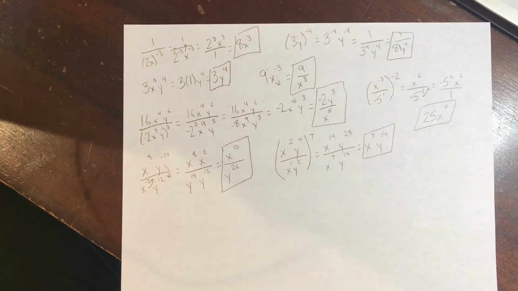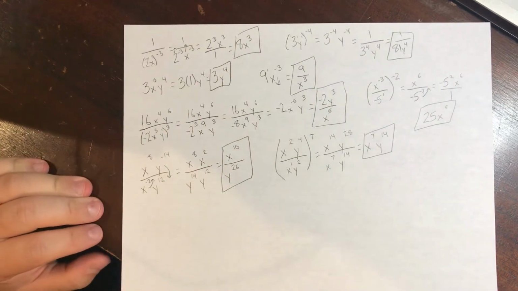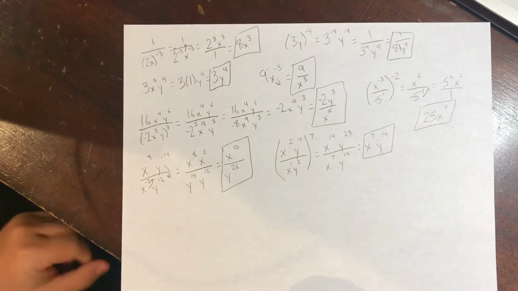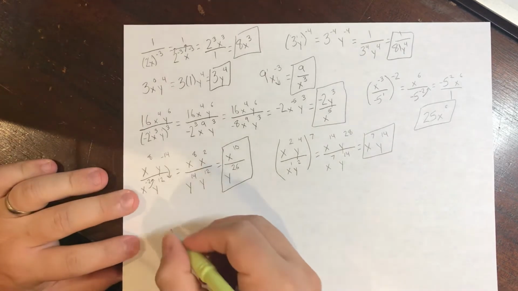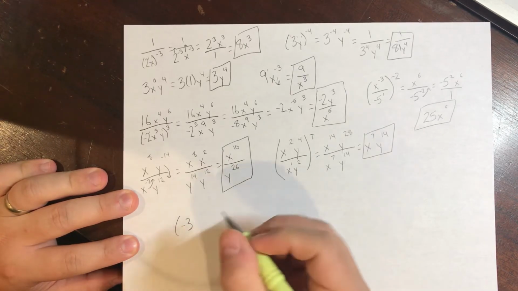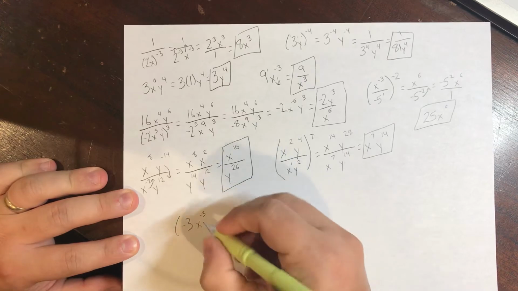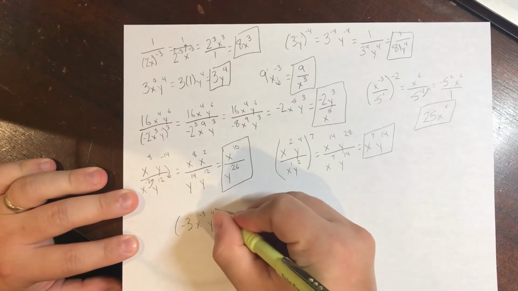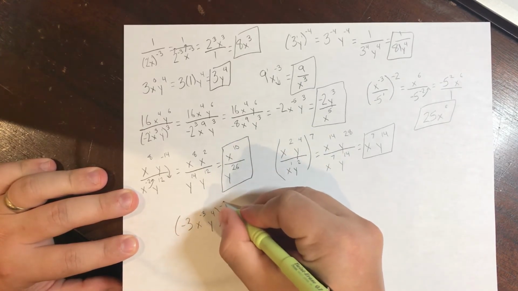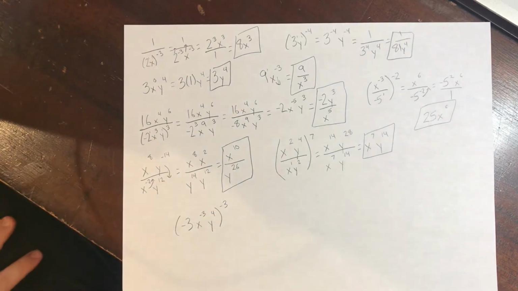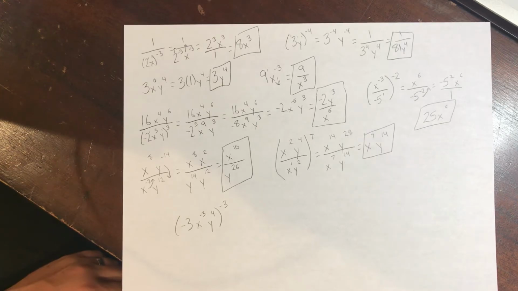Okay, last problem, and then we'll call it there. Negative 3 x to the negative 3 y to the 4th, all raised to the negative 3 power. Go ahead and pause it, work what you can.